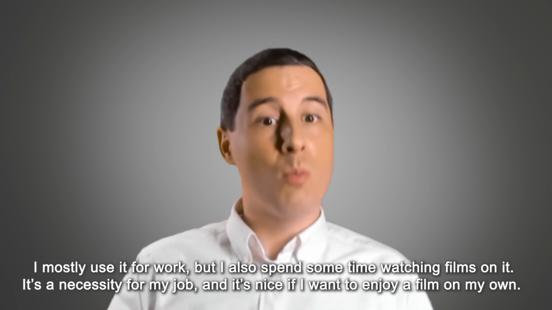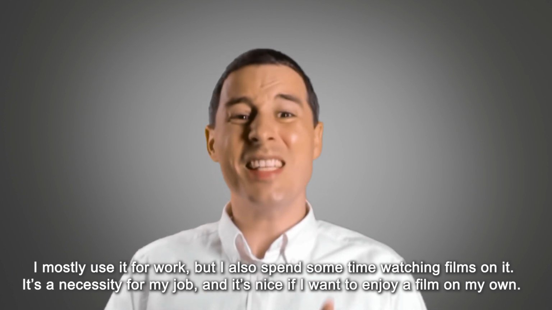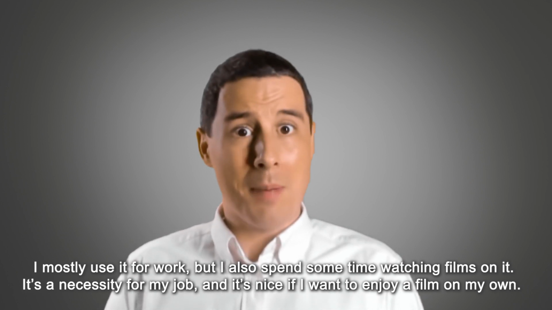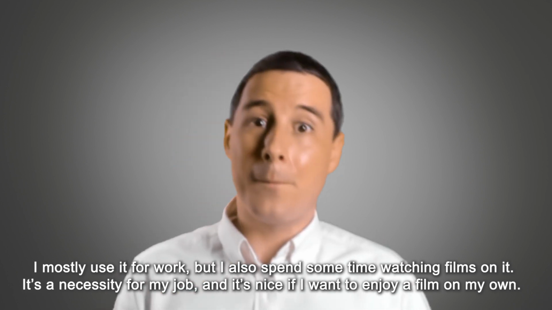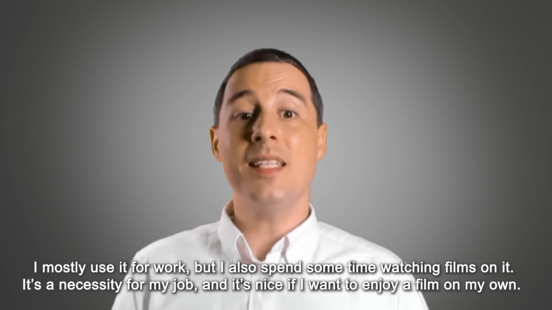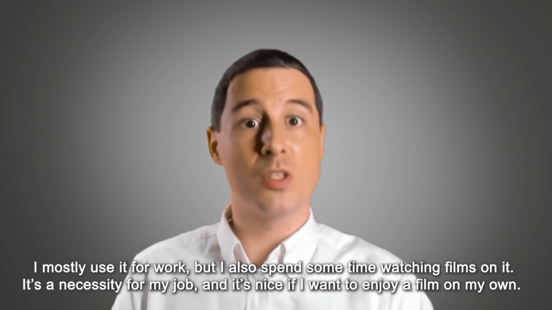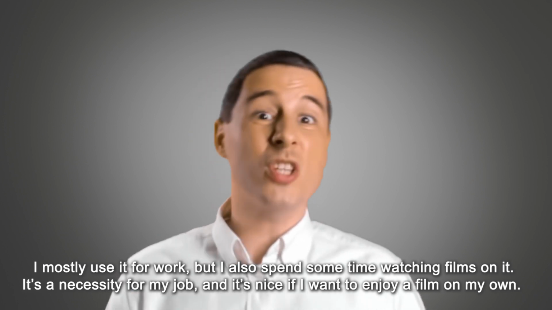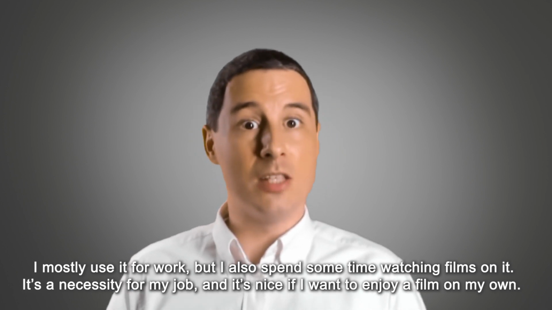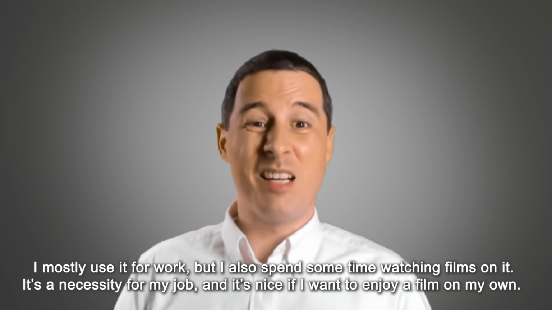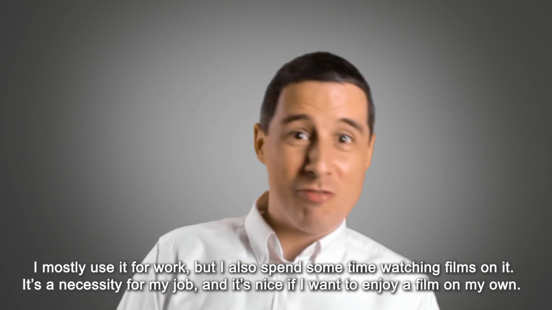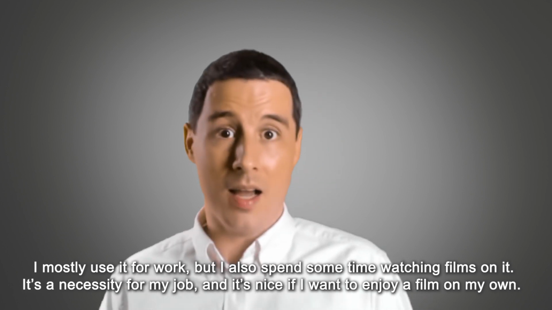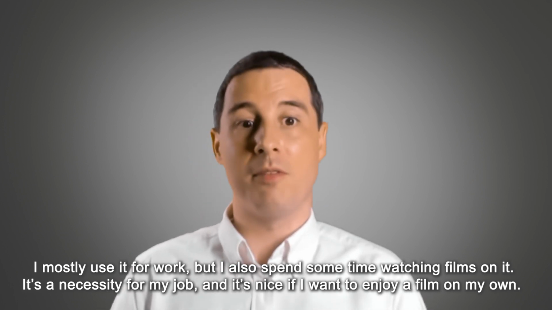Well, for work. Then we've extended that first sentence bit to give some extra information about other things we use it for. But I also spend some time watching films on it. So, spend some time watching films. Watching films is the other activity that we do, other than work. Nothing that incredible there, really. I mean, there's the combination of the verb spend and time, which could be new for some of us.